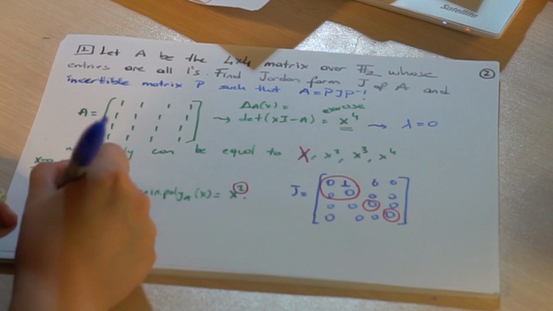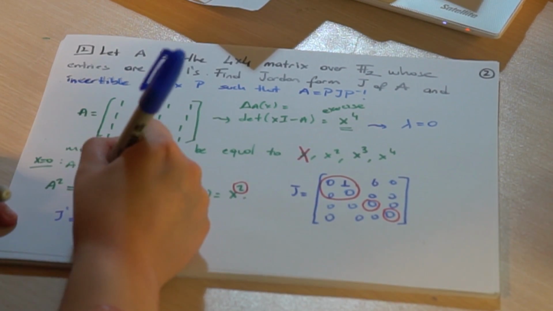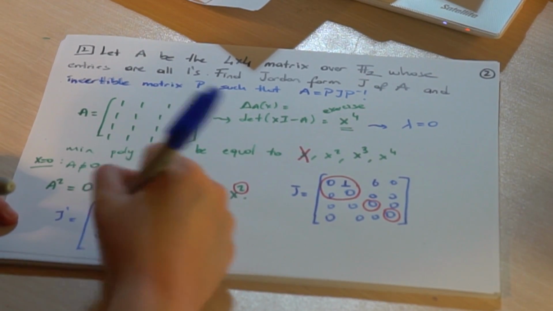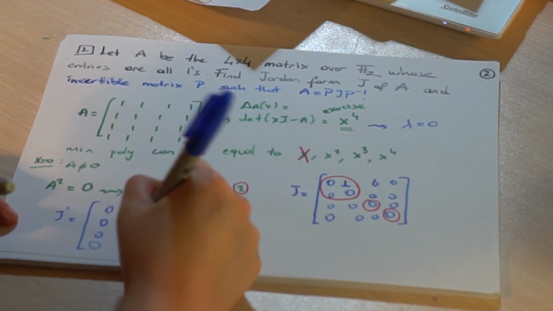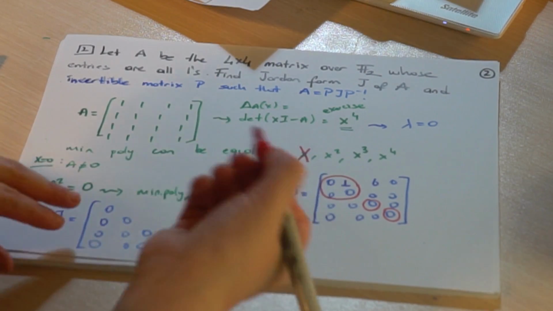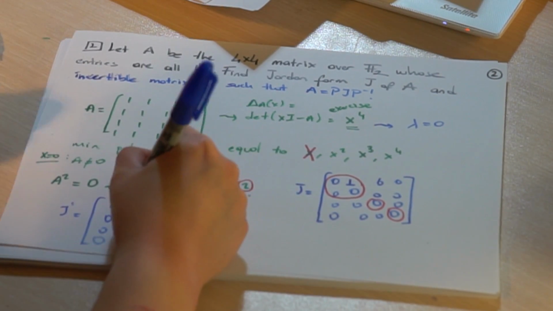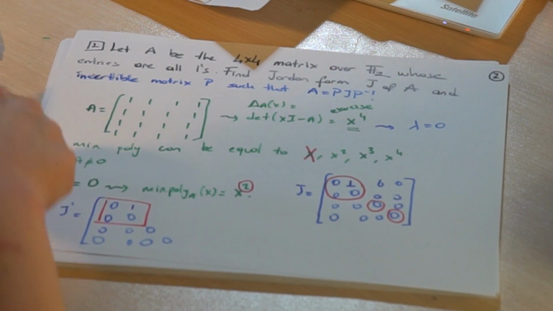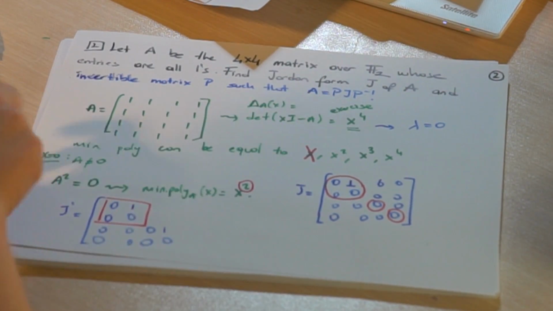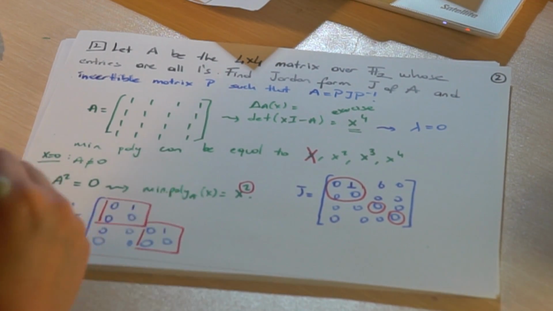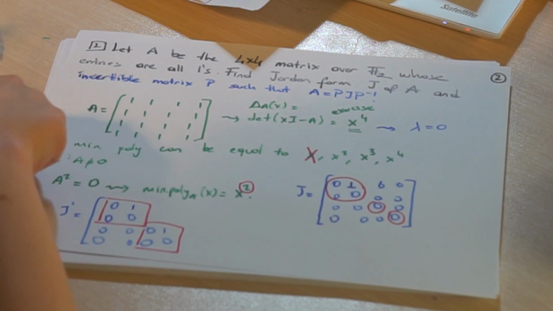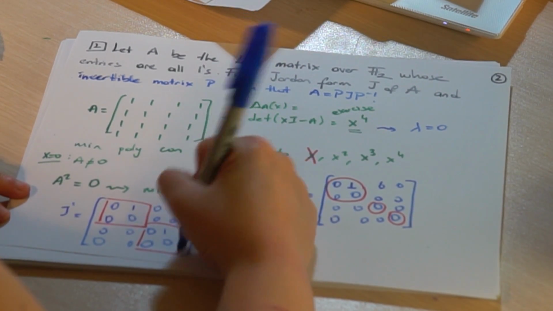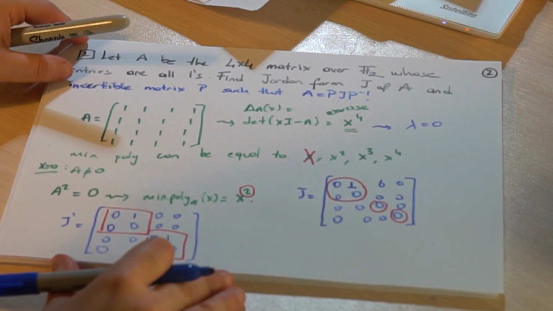So this is one case, and for the other case, again we have zeros in the diagonal. The first one can be a 2 by 2 block, and the second one again will be a 2 by 2 block, right? So the largest block is still 2 by 2.